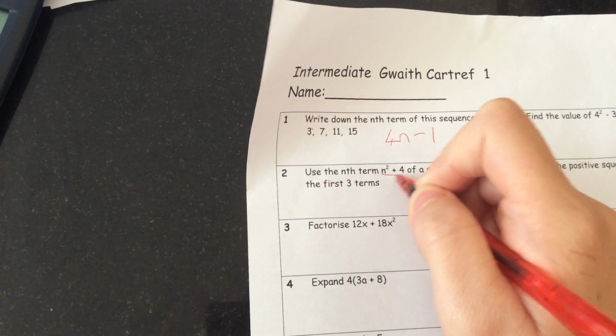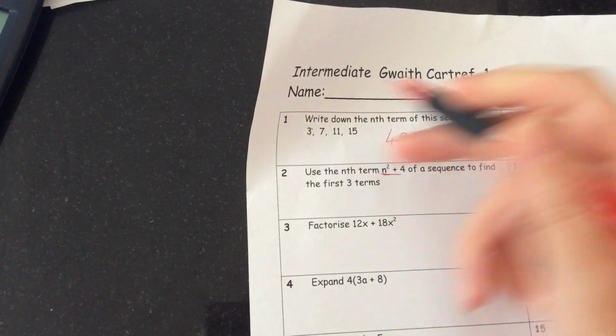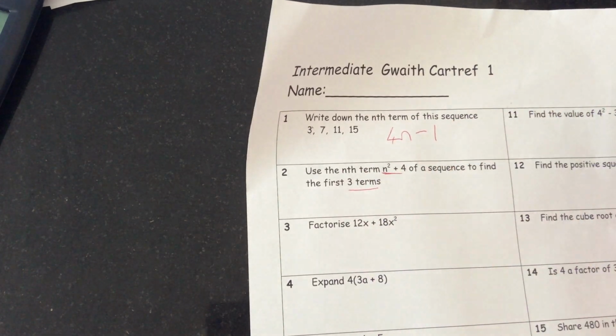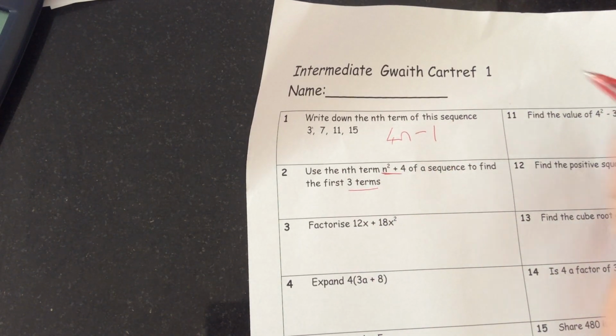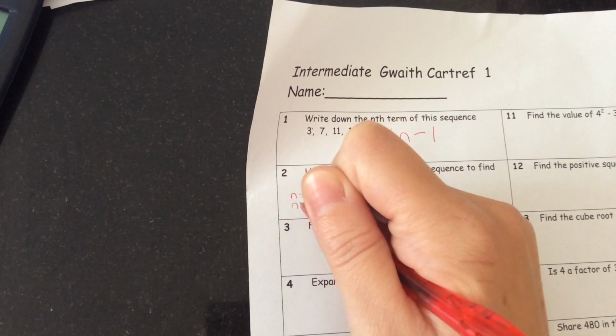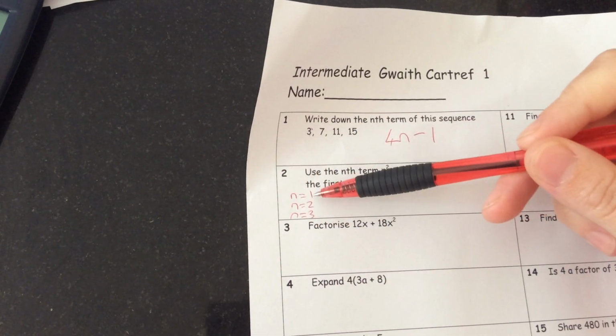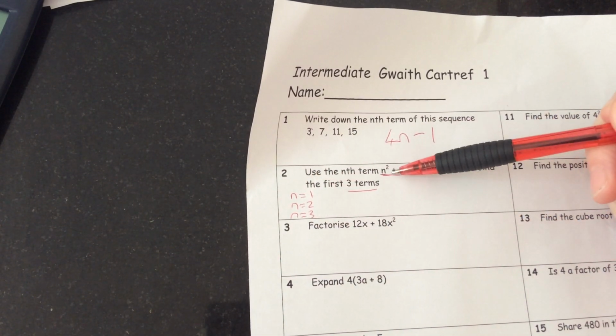On question 2, you're given the rule. It says you've got to square n and then add 4. And I need to find the first 3 terms. So to find the first 3 terms, I would need the value when n is 1, when n is 2, and when n is 3. And it's a case of making a substitution into the rule.